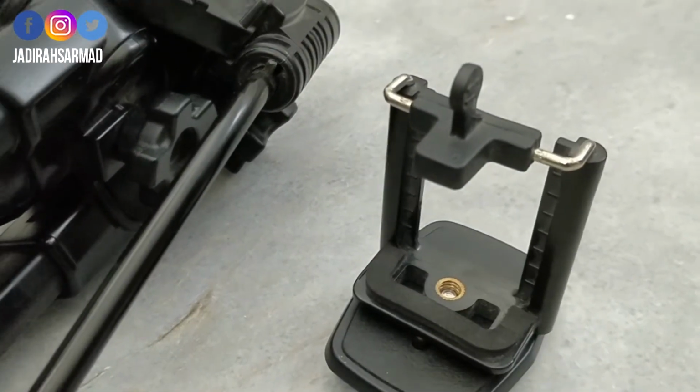There are smaller tripods for phones, and if you have a full-size tripod like I do, which is the Sony one, I got a selfie stick attachment head.